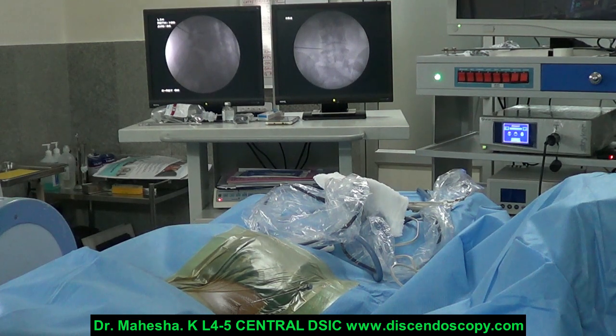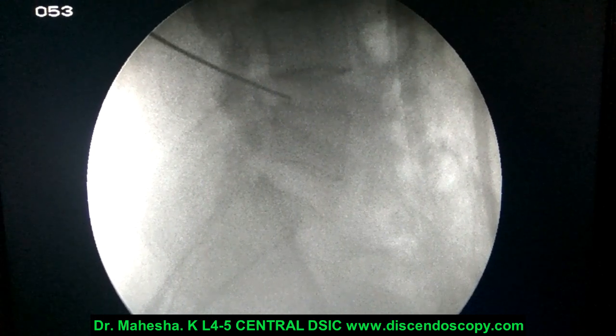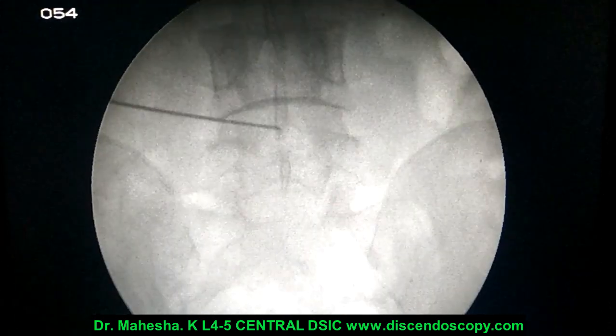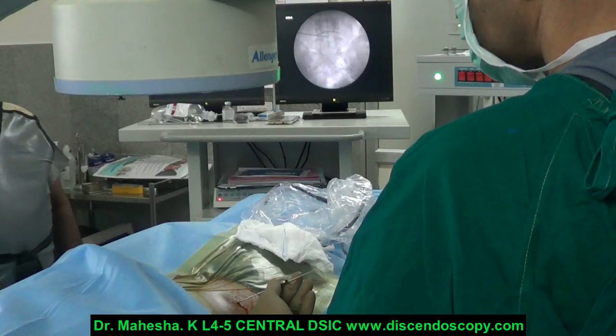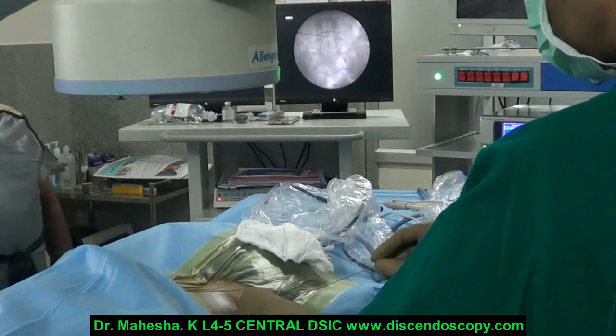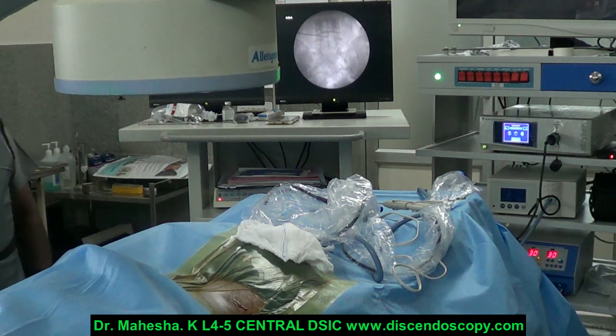I am inserting an 18 gauge needle into the L4-5 disc space under image control. The entry point is about 12 cm lateral to midline. You can see in the C-arm pictures that the tip of the needle is in the midline in the AP view and in the posterior 25% of the disc in the lateral view.